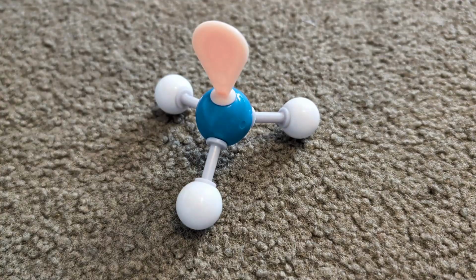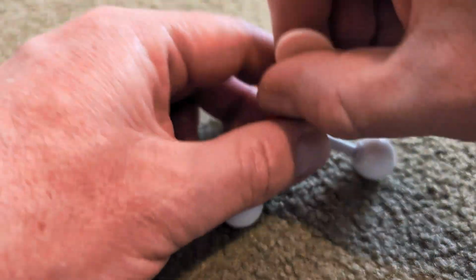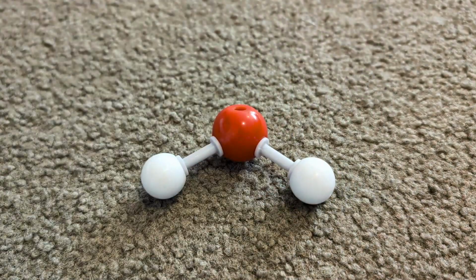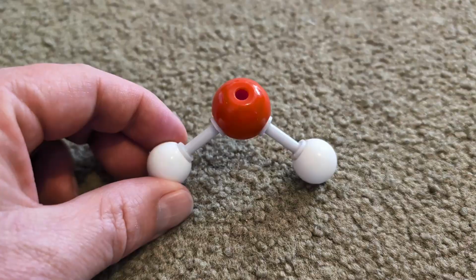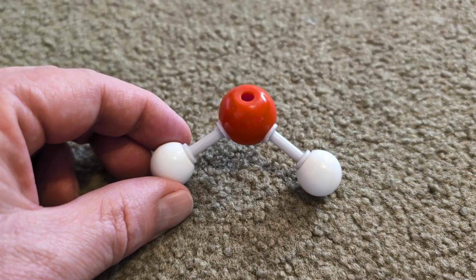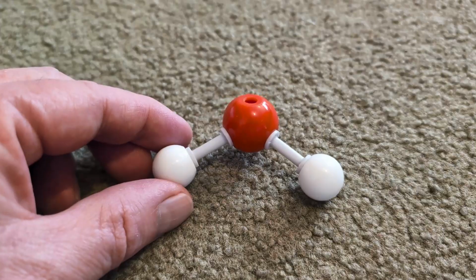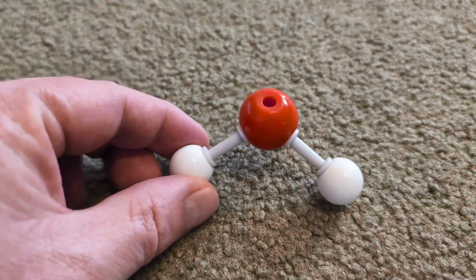Now, what if we had 2 regions where we had lone pairs of electrons? Well, here we go, 2 lone pairs of electrons, and you know what I'm going to do is actually just get rid of those. There we go. This is the water molecule, and we can see the shape of the water molecule. It is bent. All right, water is a bent molecule, or angular might be a better way to describe it. So water is an angular or bent molecule, and this is because it has 2 lone pairs of electrons.